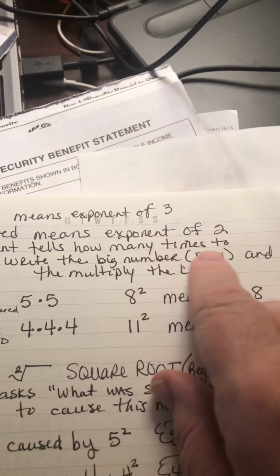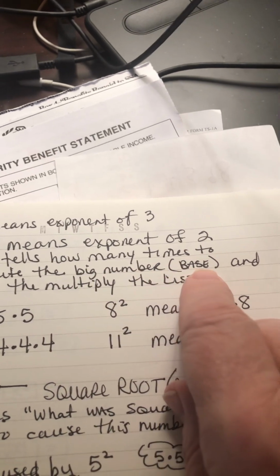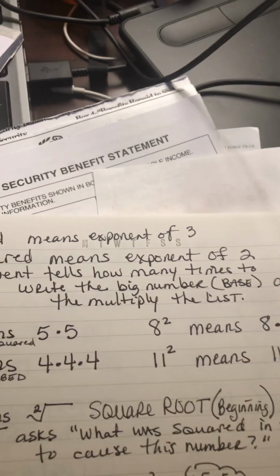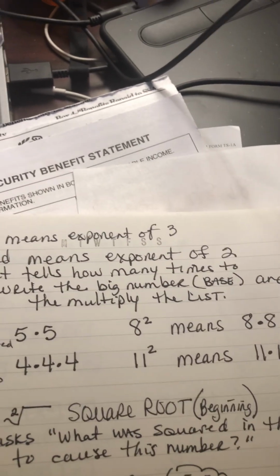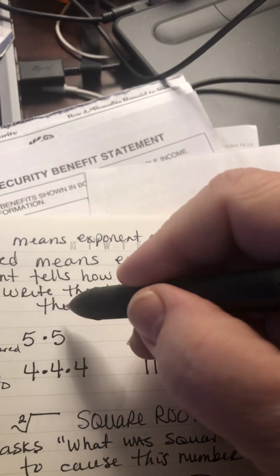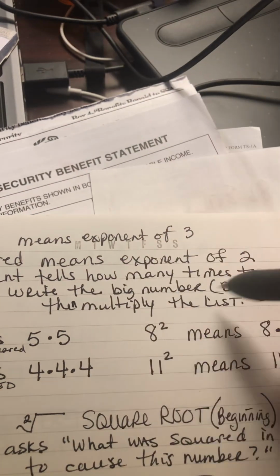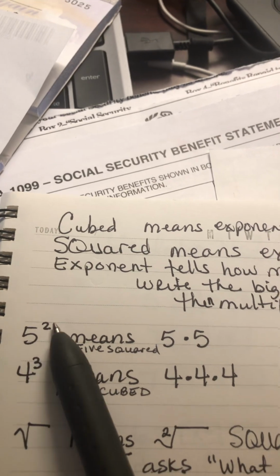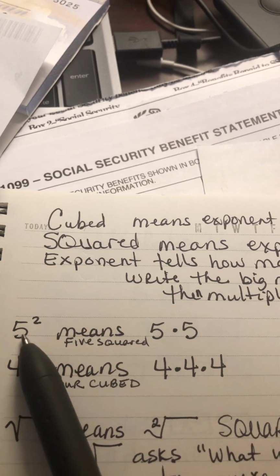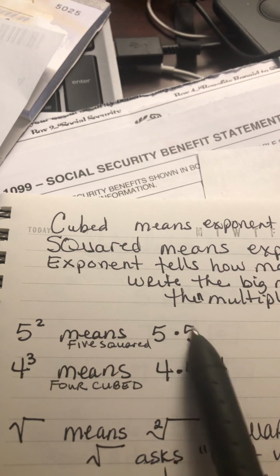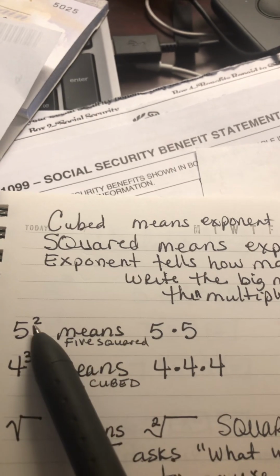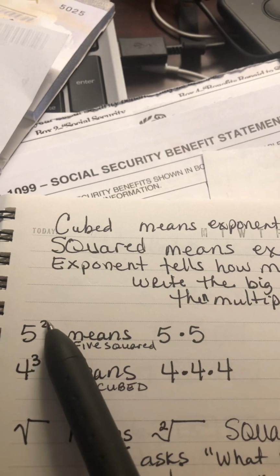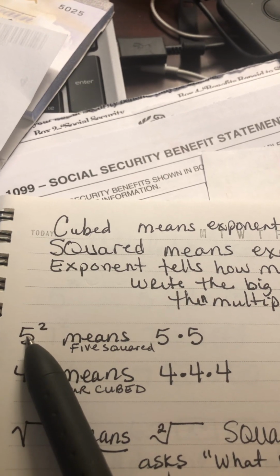Exponents tell us how many times to write the big number, which we call the base, and then multiply the list. So what I mean is 5 is the base. So the 2 is telling us how many times to write the 5. Write it twice. It is never 5 times 2. It's not 4 times 3. This is just telling you how many times to write the big number.